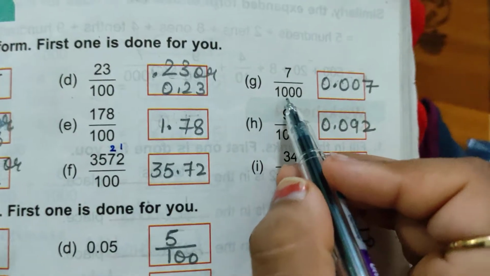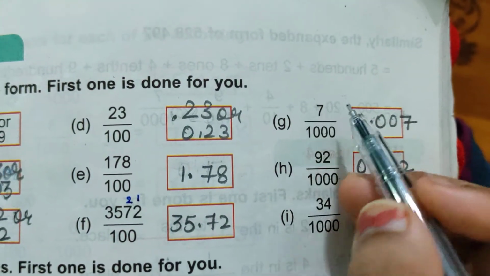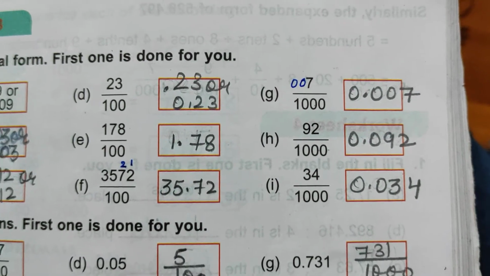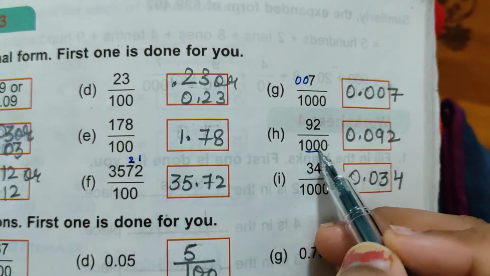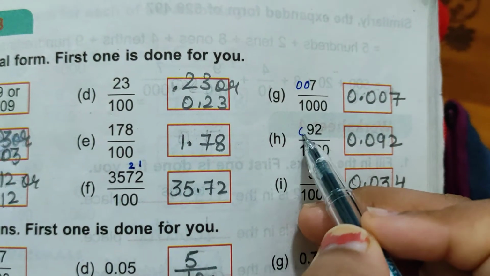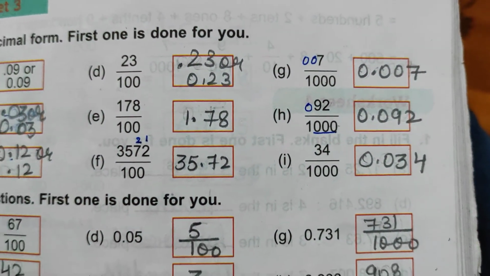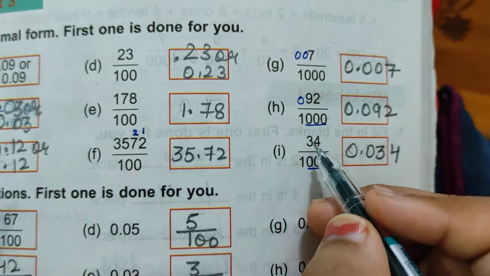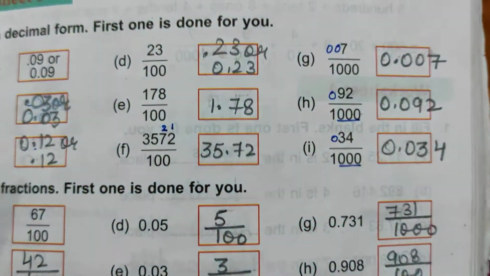Here, there are 3 zeros, but there is only 1 digit. So we will put 2 extra zeros. It will become 0.007. There are 3 zeros, but only 2 digits, so we will put 1 extra 0. It will become 0.092. Again there are 3 zeros, only two digits, so we will put one more 0.